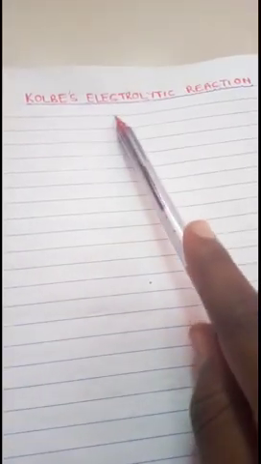This reaction falls under decarboxylation of carboxylic salt. Decarboxylation means to remove carbon dioxide from carboxylic acid. So from this reaction, we can produce hydrocarbon compounds. We can produce alkane, we can produce alkene, but also we can produce alkyne. But for today, we are going to prepare alkane by using Kolbe's electrolytic reaction.